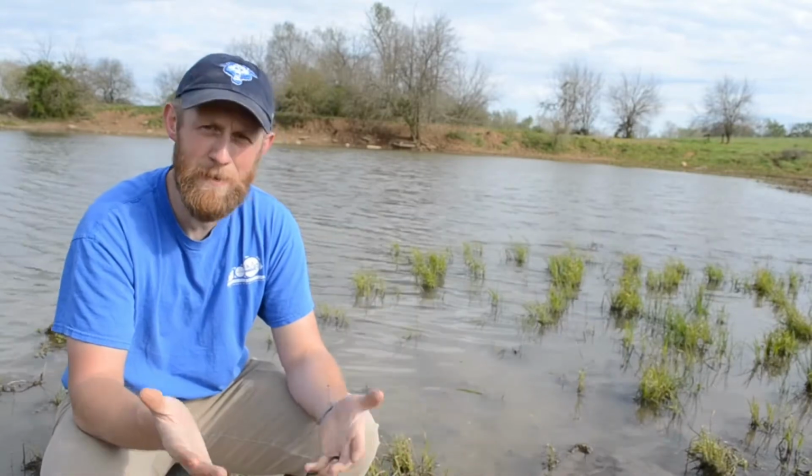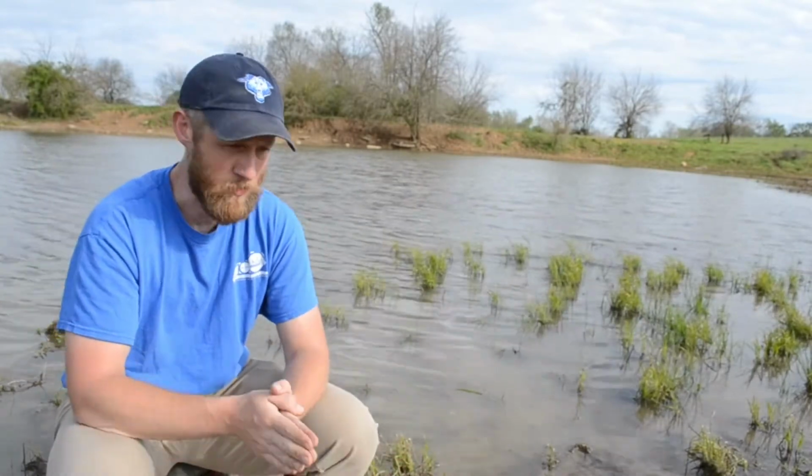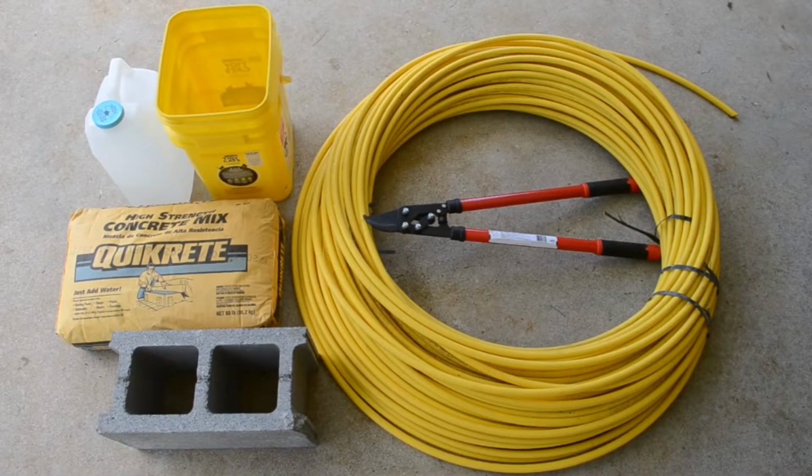This is how you make what you might call a spider block. It's really easy. Here are the ingredients for it. You just need some tubing, a lopper, a concrete block, some concrete, water, a bucket, and then a stick to stir all that stuff together.